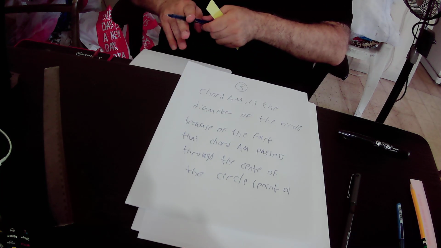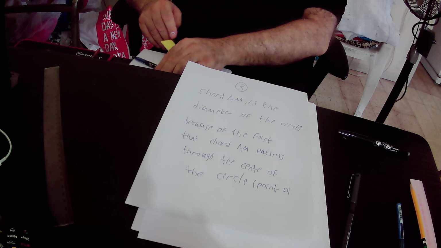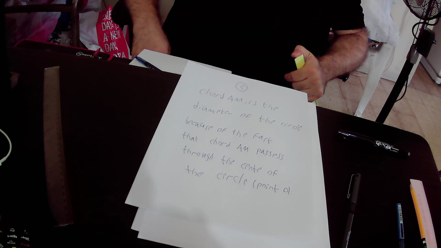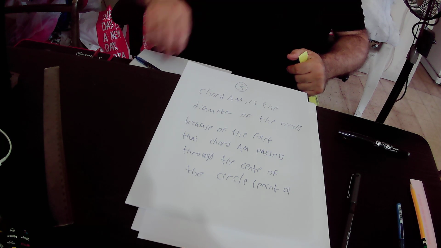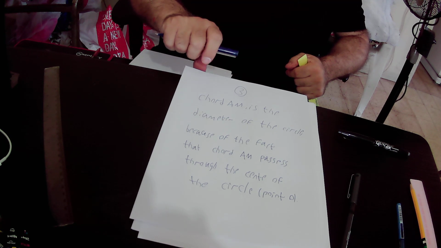Chord AM is the diameter of the circle because of the fact that chord AM passes through the center of the circle, that is to say, point O.